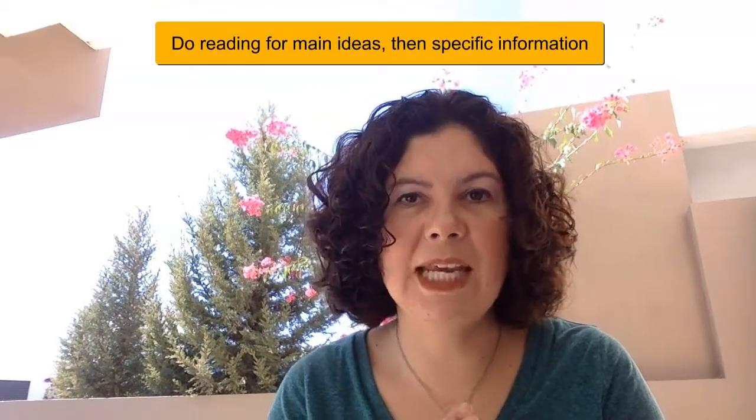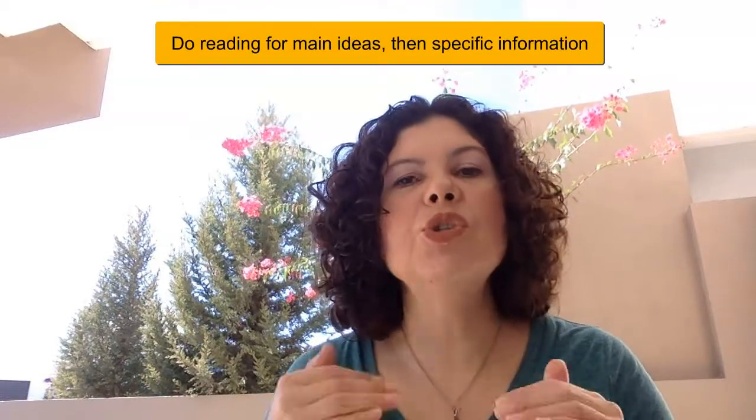Remember, here the main focus is the topic. So you start with that reading. You do a global reading or reading for main ideas, and then you ask him or her some specific questions about details in the reading. So what you have done is reading for gist, that is the main ideas, and reading for specific information, that is scanning. Okay?